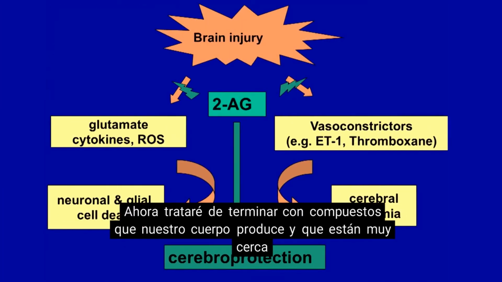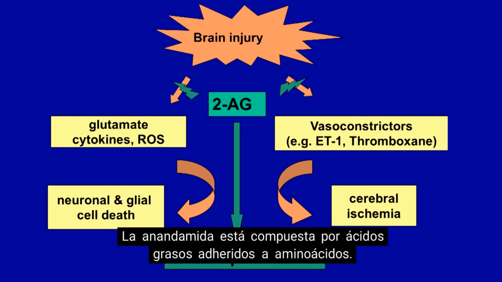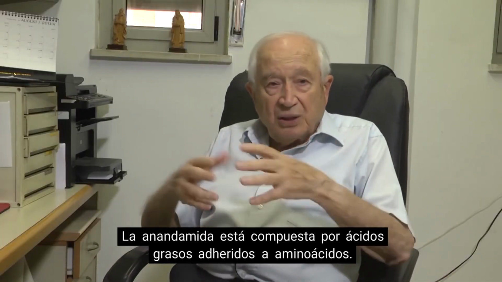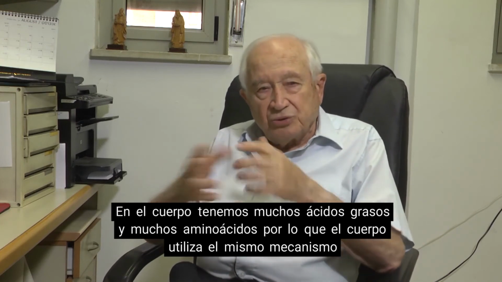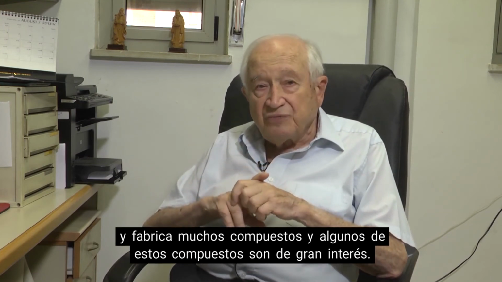Now, I would like to end with compounds that our body makes and are very close to the neurotransmitters I mentioned, very close to anandamide. Anandamide is made of a fatty acid bound to an amino acid. Well, in the body we have many fatty acids, many amino acids, so the body uses the same mechanism, makes a lot of compounds, and some of these compounds are of great interest.